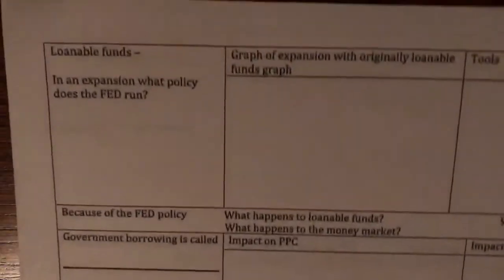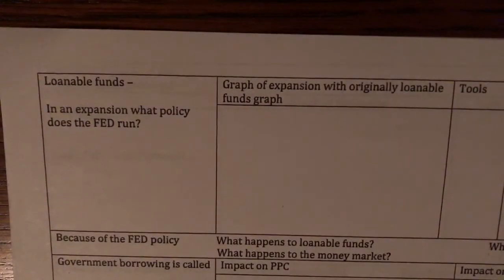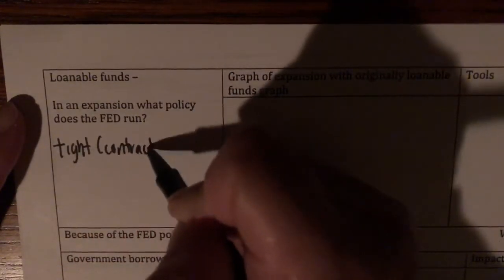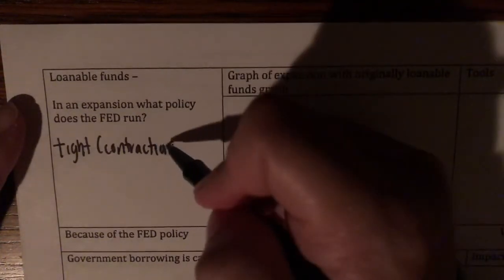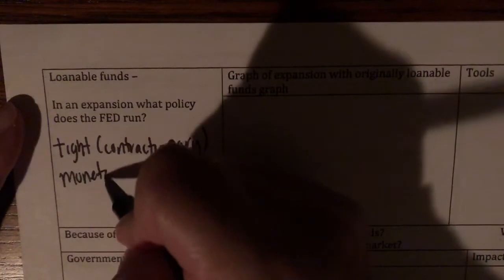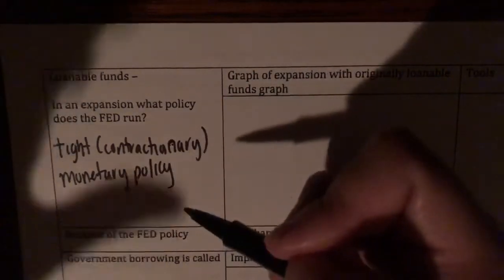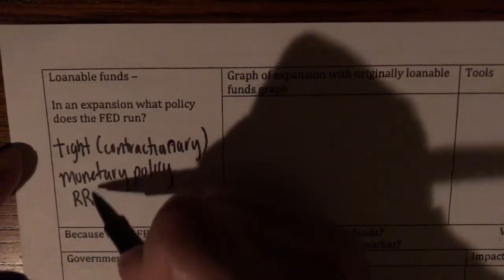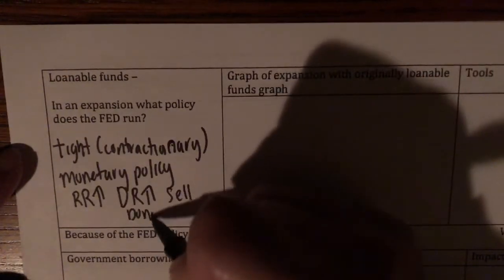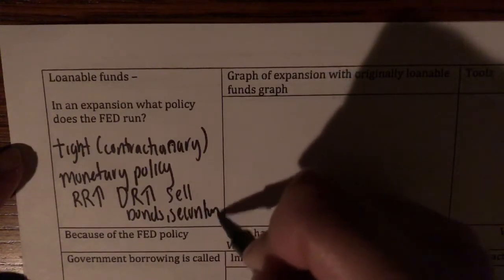All right, I'm going to go to the back side. All right, what we're going to be looking at is loanable funds. Okay, how much is out there? Okay, so in an expansion, what policy does the Fed run? The Fed runs, we know it's called tight or contractionary monetary policy. Okay, so to contract the money supply, they increase the reserve requirement, they increase the discount rate, and they sell bonds, securities in the open market.